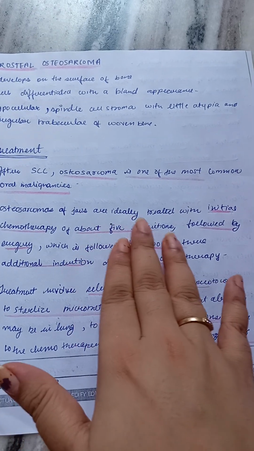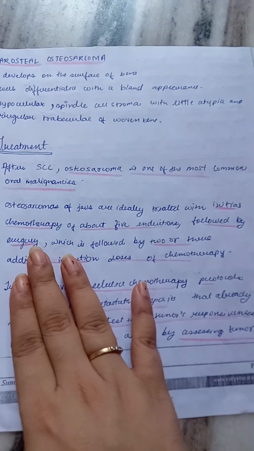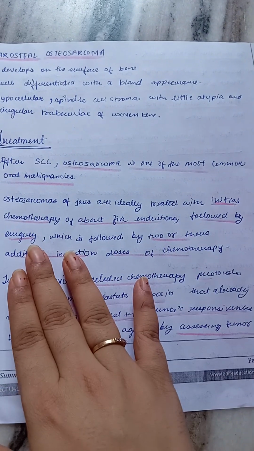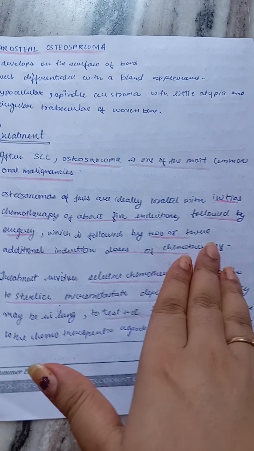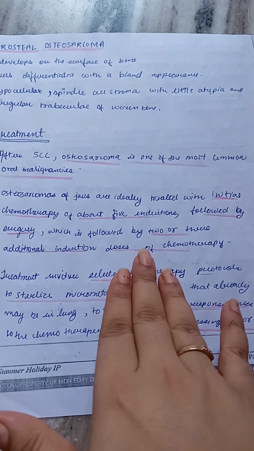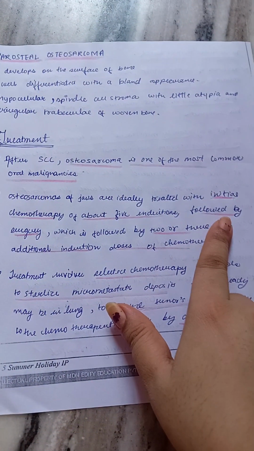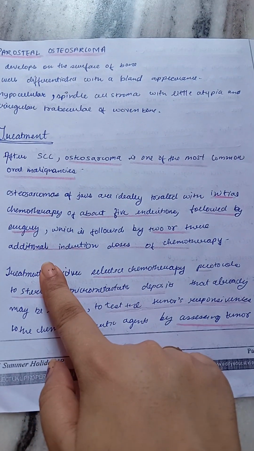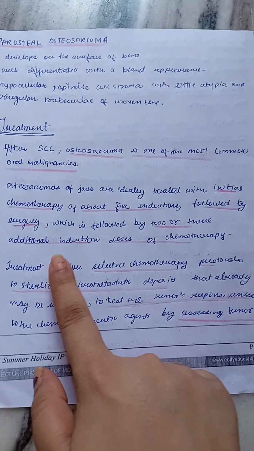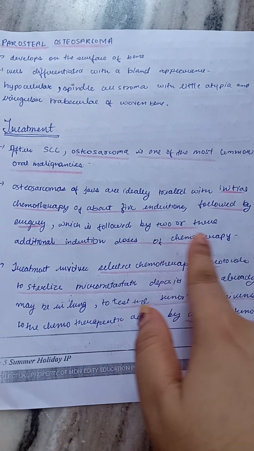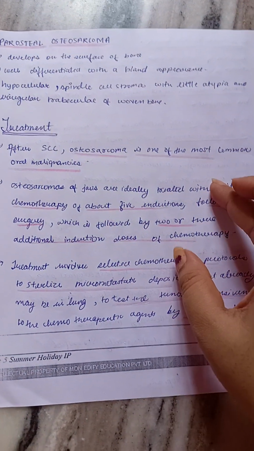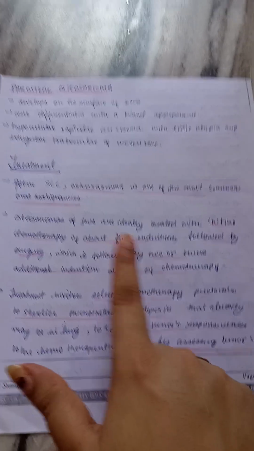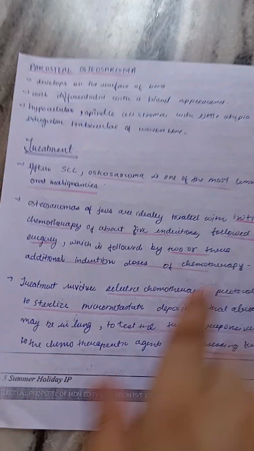Osteosarcomas of the jaws are ideally treated with initial chemotherapy of about 5 induction doses, followed by surgery, which is followed by 2 or 3 additional induction doses of chemotherapy. So first we will give 5 induction doses of chemotherapy, after that surgery, then 2 or 3 additional induction doses of chemotherapy. This is the ideal treatment plan for osteosarcoma: 5 induction, surgery, 2 or 3 doses of chemotherapy.